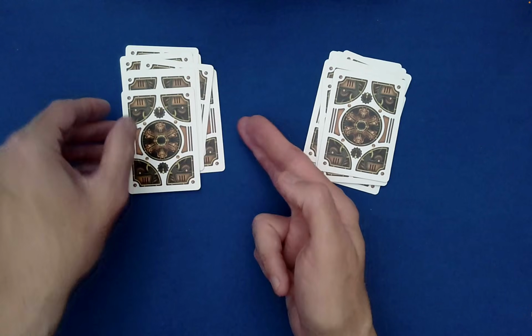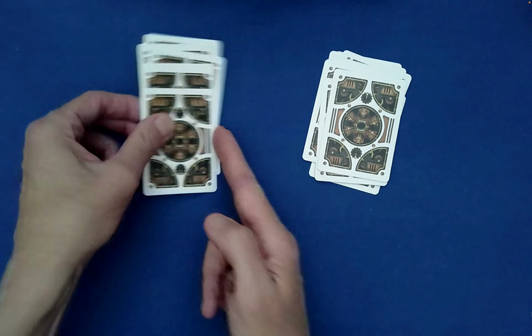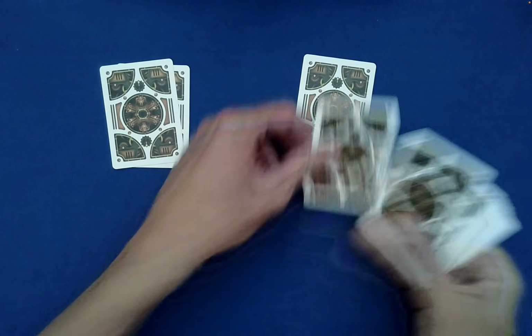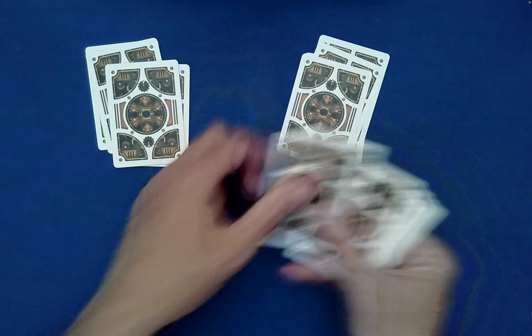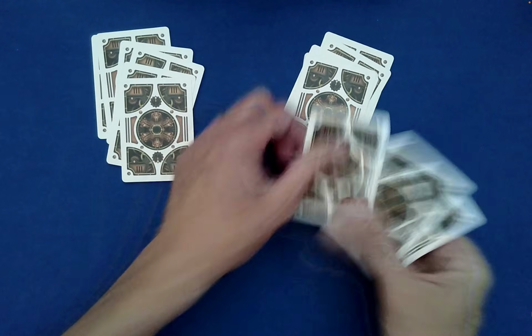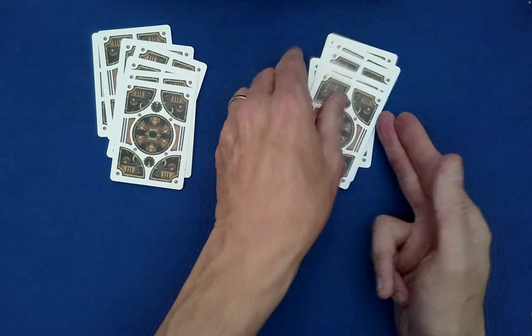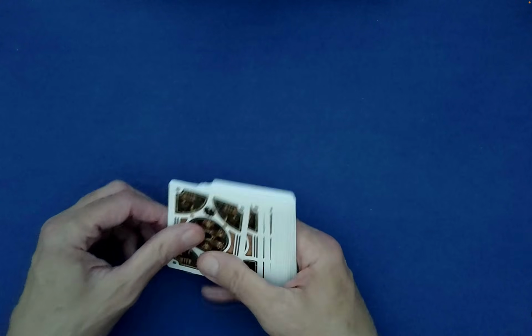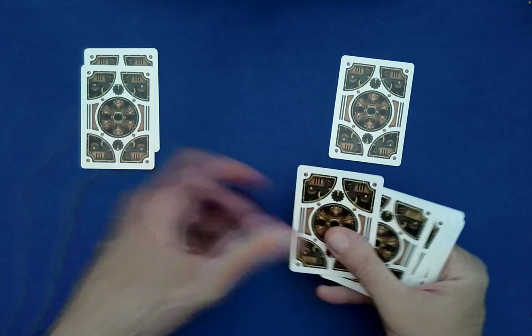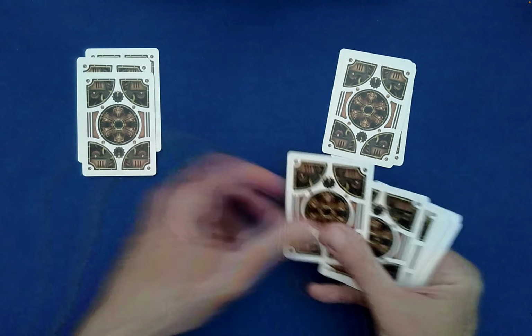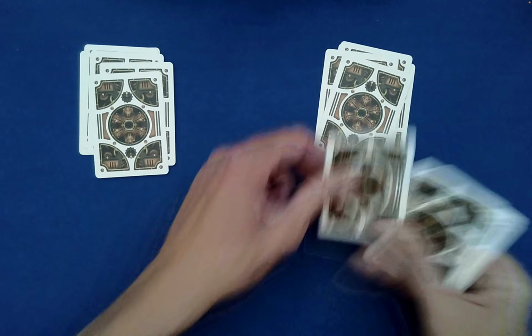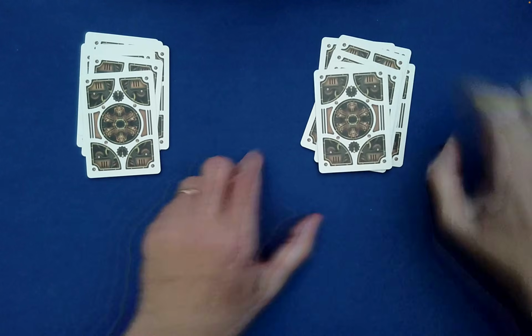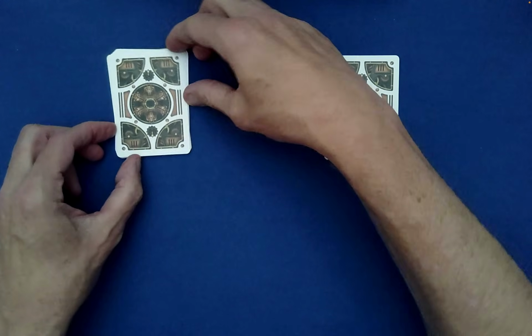And then maybe the spectator asks for left on right. Okay, very good. Maybe they ask for one more. That's great. And maybe this time they want right on left. That's fine. And from here, what we're going to do is deal out into two piles yet again, but this time, we're going to keep them separate. So I have a pile here and a pile here.